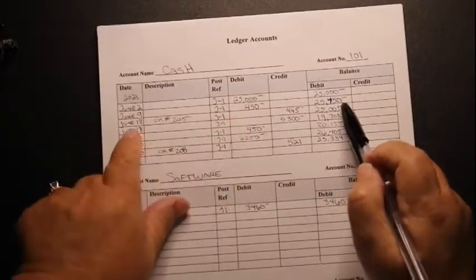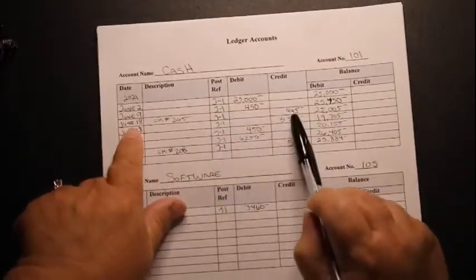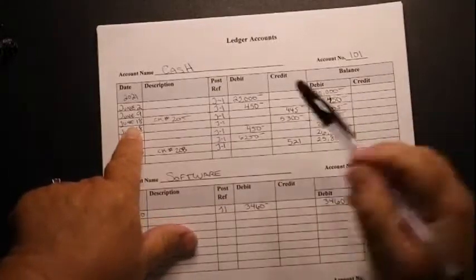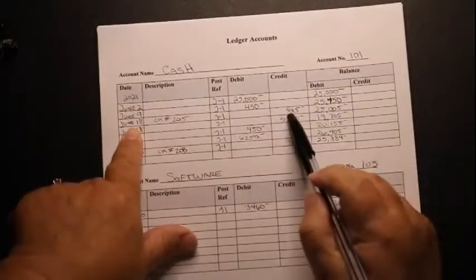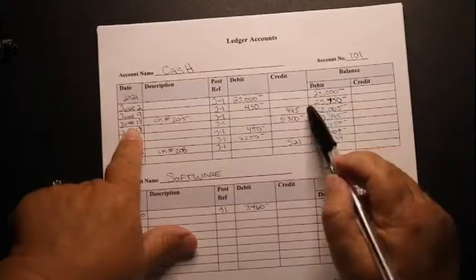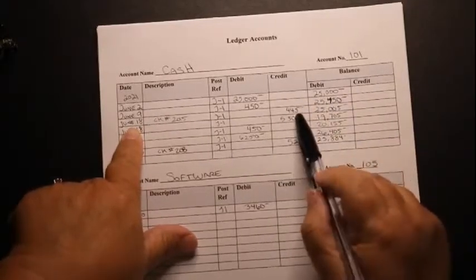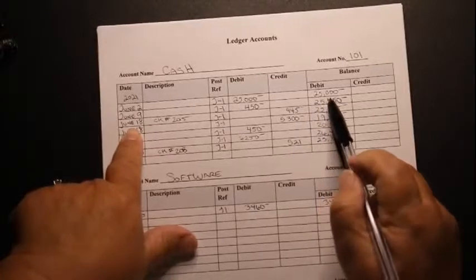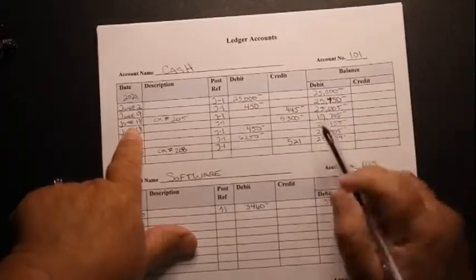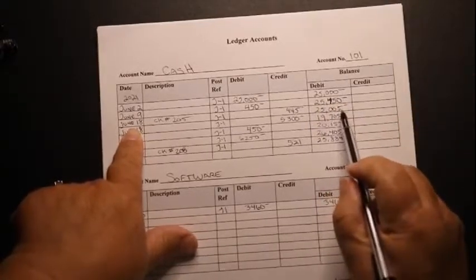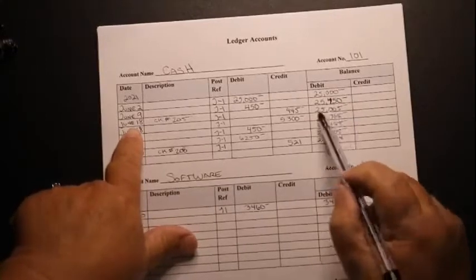That added to that balance $25,450. Now the next transaction was actually a credit, which means we paid out. So when I credited it, I had to subtract the $450, rather $445, from that $25,450, which gave me $25,005. So you see how I'm doing this here?